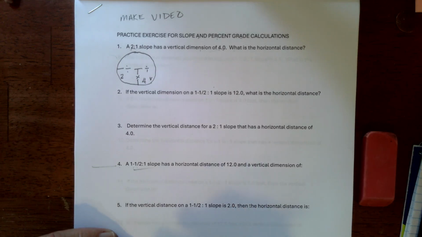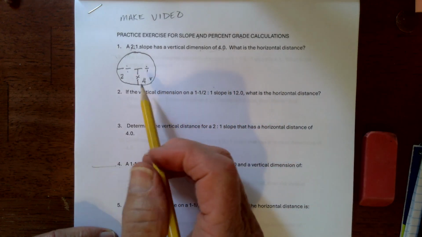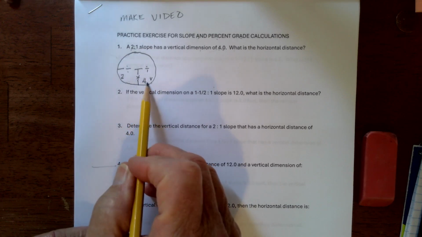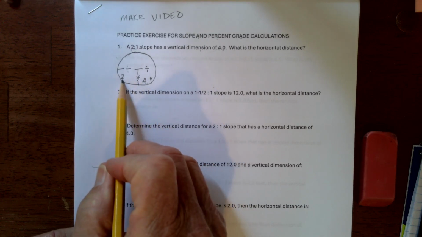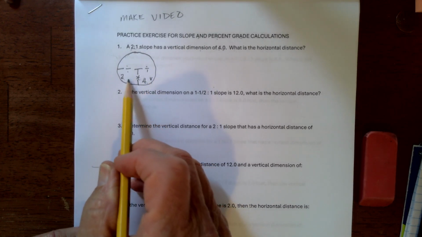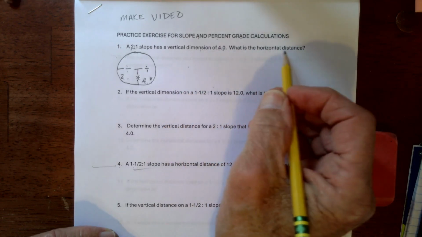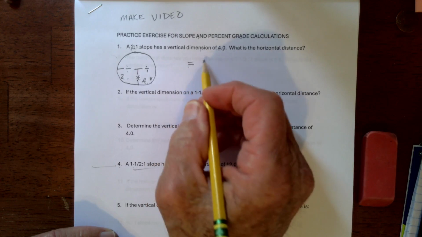That doesn't mean you won't be presented something that says 6 to 4 like we had a while ago, which is the same as 1.5 to 1. We will get more familiar with that as we go. So what is the horizontal distance? Well, there's the multiplier, there's the vertical, there's the slope. So 4 times 2 equals, what is the horizontal distance? 8 feet.